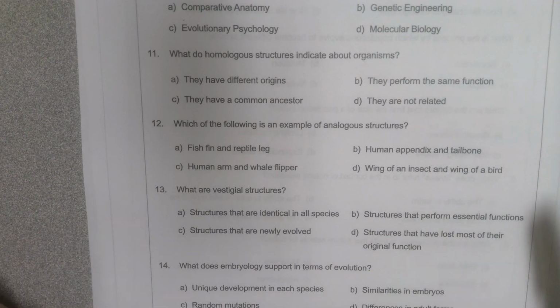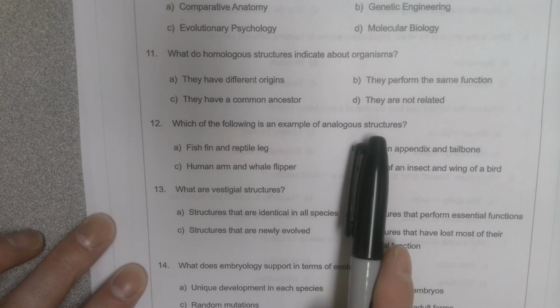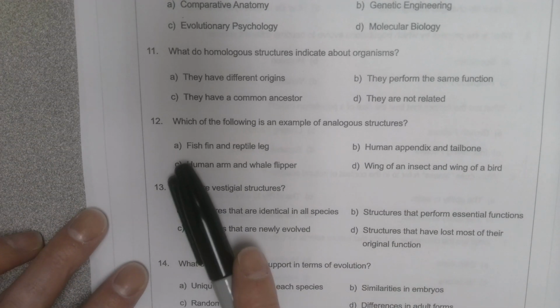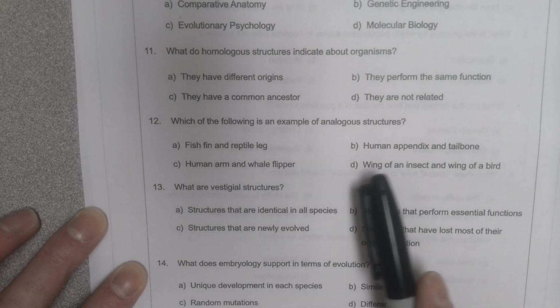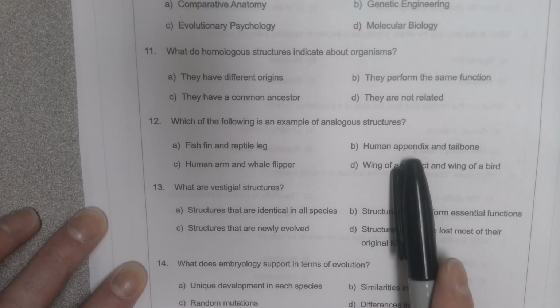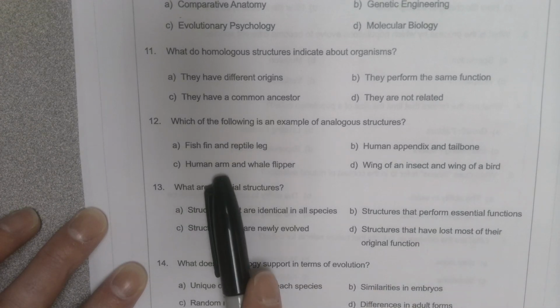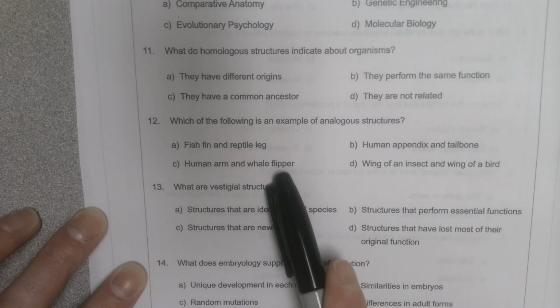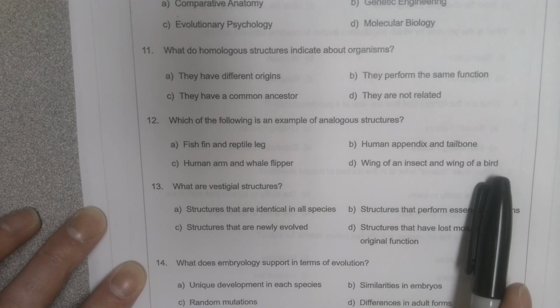Question 12. Which of the following is an example of analogous structures? A. Fish fin and reptile leg. B. Human appendix and tailbone. C. Human arm and whale flipper. Or D. Wing of insect and wing of bird.